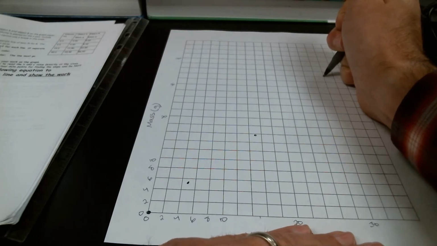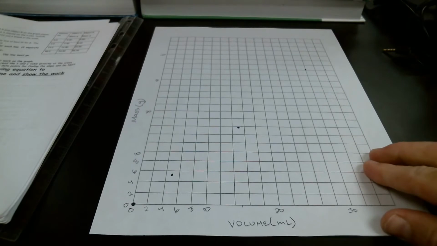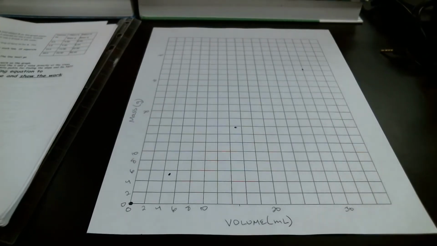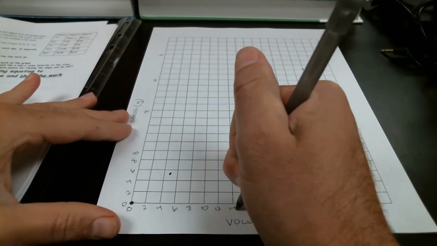So again, I counted off my axes. I put mass on Y like it told us to, volume on X, and I labeled them. I counted off by 2, and I plotted my points. And notice it says I can't use a break in the scale, so I just labeled all of these points by 2.